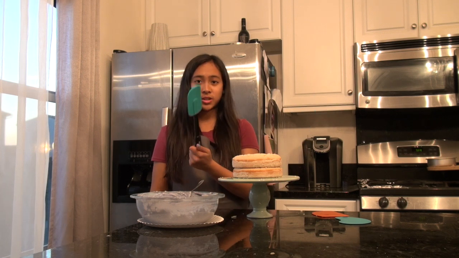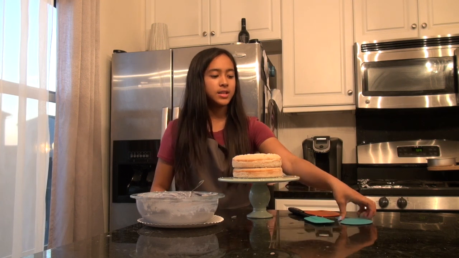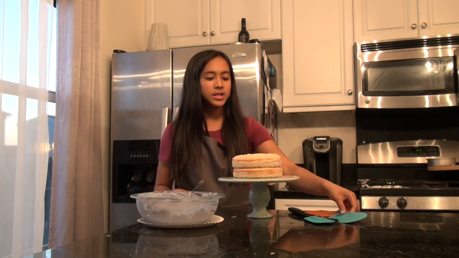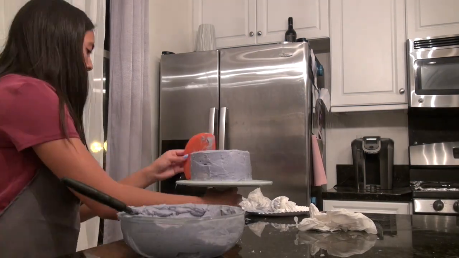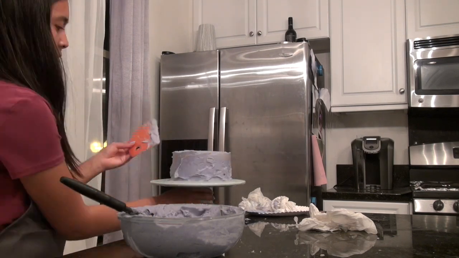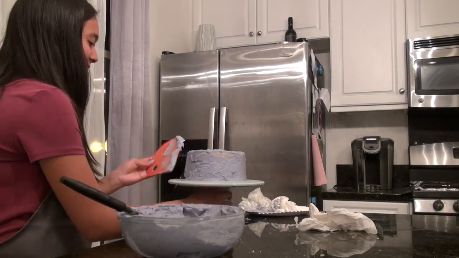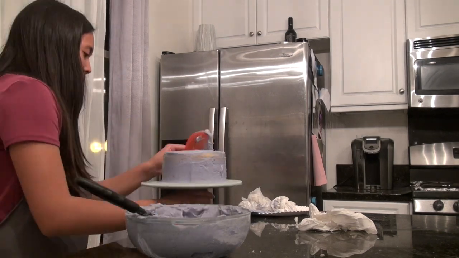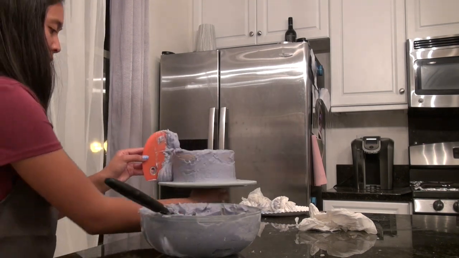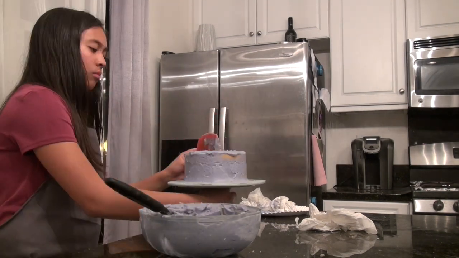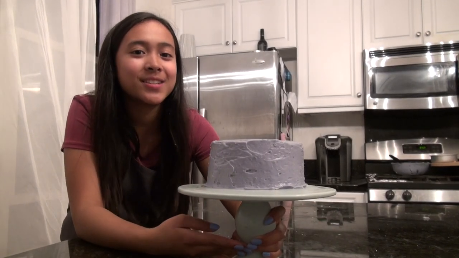I'm going to use a spatula, sort of like this bench scraper, and this other tool. So I leveled my cakes and they're all ready to be decorated. So guys, this is the final look for the cake. I hope you guys enjoyed. Thank you.